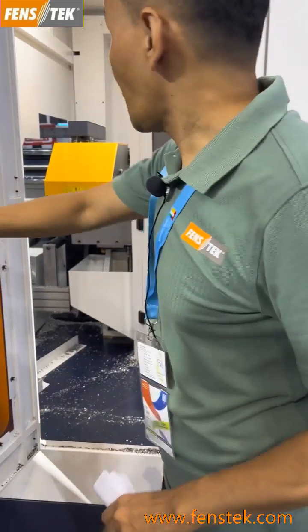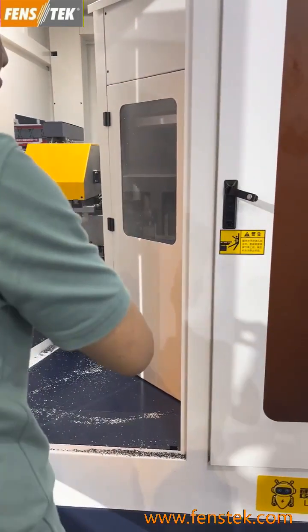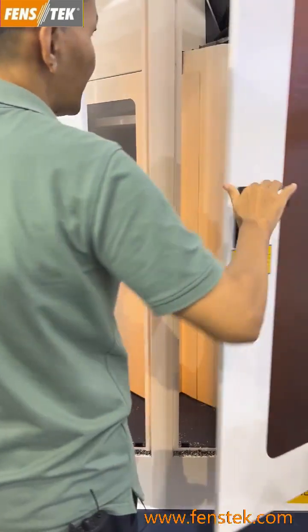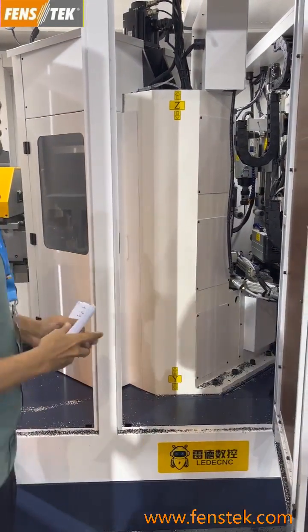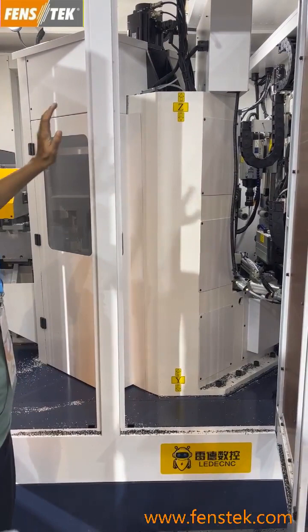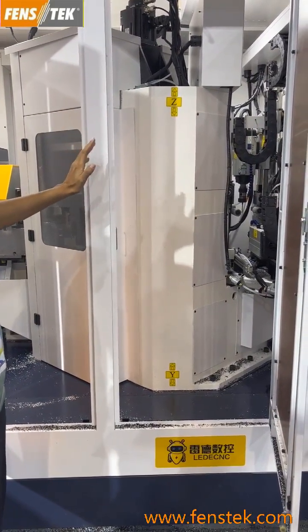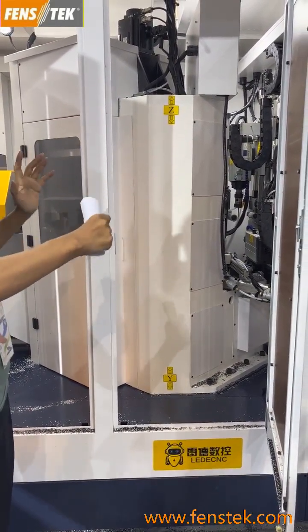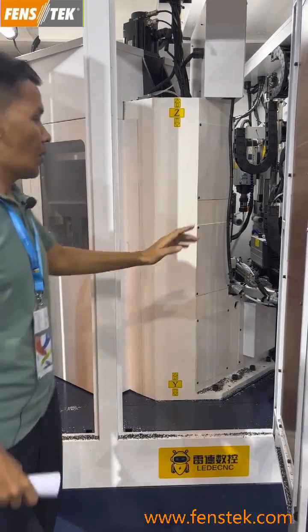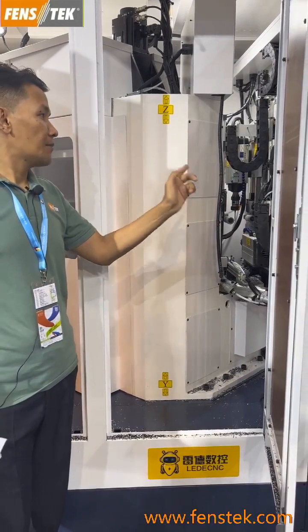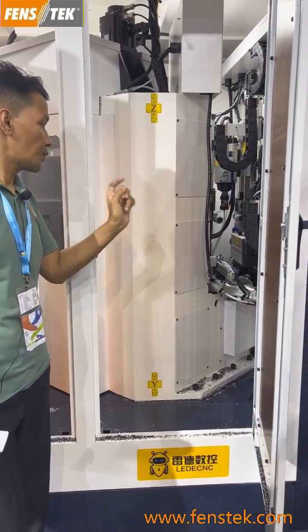So one more thing I just want to show is that the whole body of this milling and cutting unit is fully cast and solid, for high stability of the process. One more thing about this milling unit, I forgot to explain.